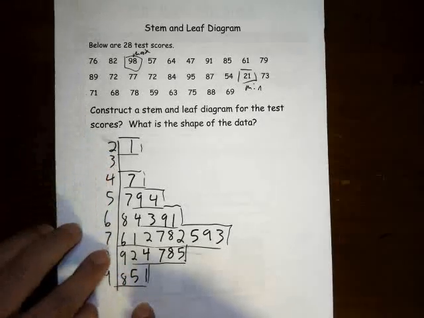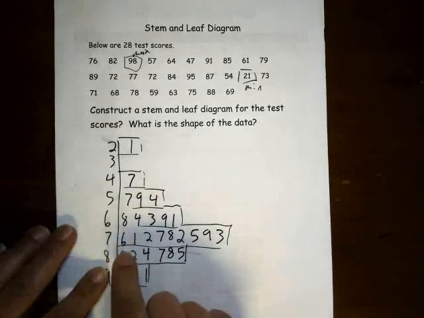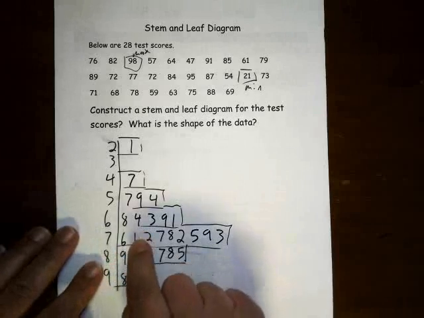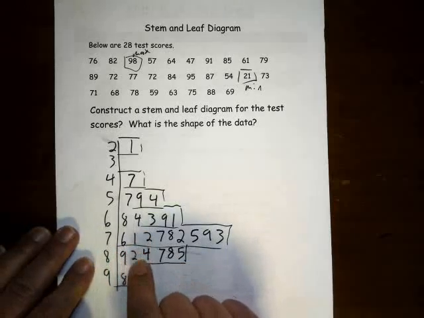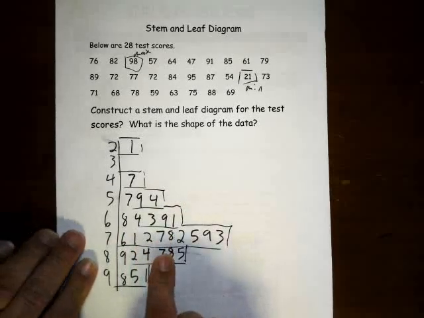And so for 76, I put a 6 here for the ones place. 89, I would put a 9. 71, I would put a 1. 82, I would put a 2. And I just make sure these are all lined up really nicely.